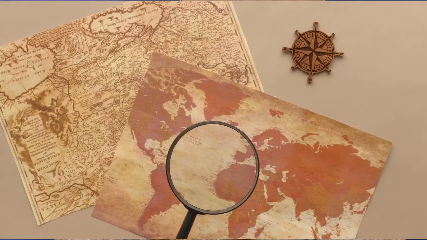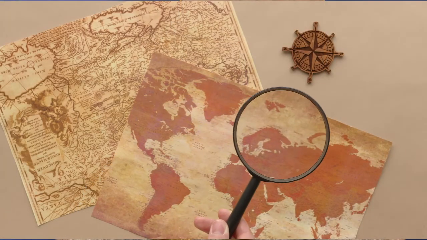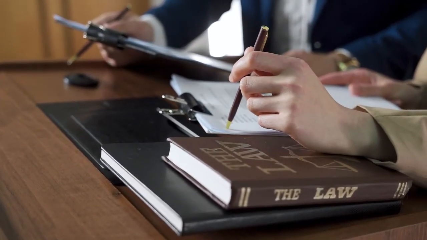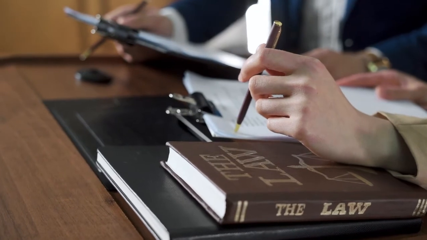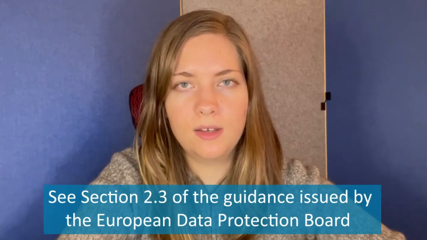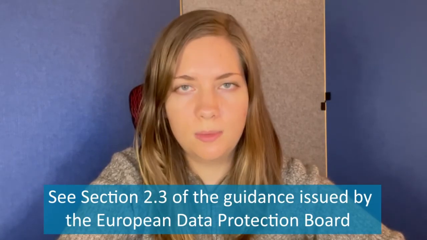With these questions, you're trying to assess the protections that the third country provides to individuals and their personal information. You can ask questions such as, has the EU determined that the country has adequate privacy protections? Does the country have its own privacy laws? How do those privacy laws compare to the GDPR? Do individuals have access to effective remedies in the event of unlawful government access to their personal data? For additional guidance on this section, please see Section 2.3 of the guidance issued by the European Data Protection Board.